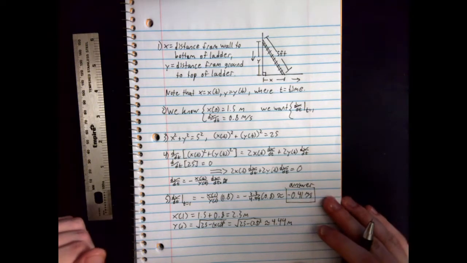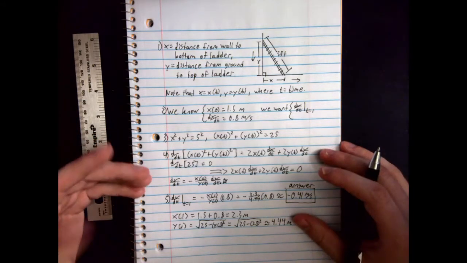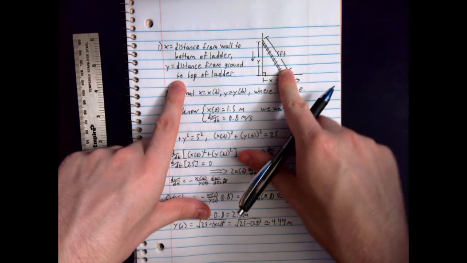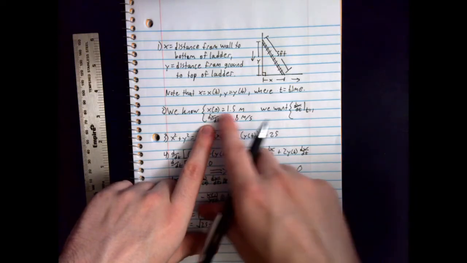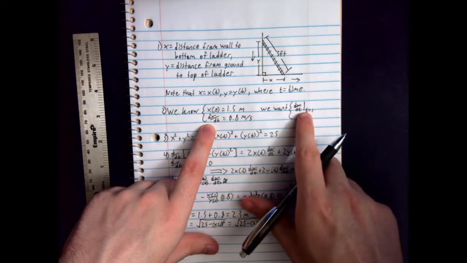So I think this sort of 5-step process really helps with the organization of these problems. We identified and gave names to these quantities we're interested in. We noted that they depended on time. And we also wrote down some specific values of these and wrote down our final end goal that we wanted.